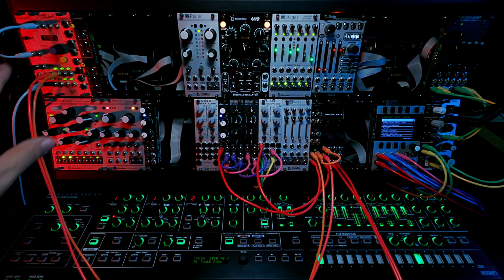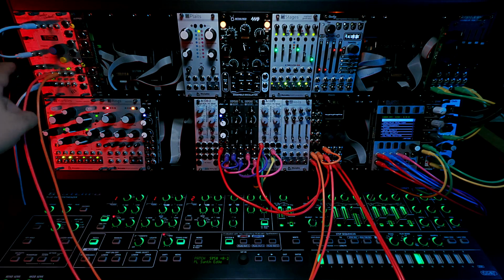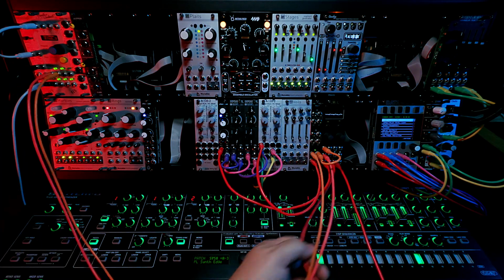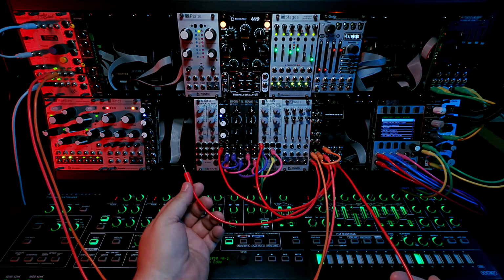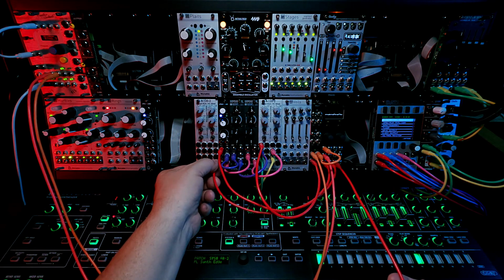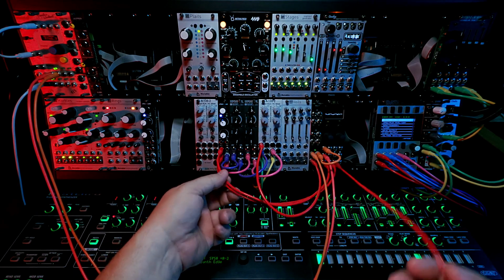So this is the tones being generated by the Euclidean in Pamela's. If I take the second pitch, the second copy out and put it into the second oscillator, and then same with the third.